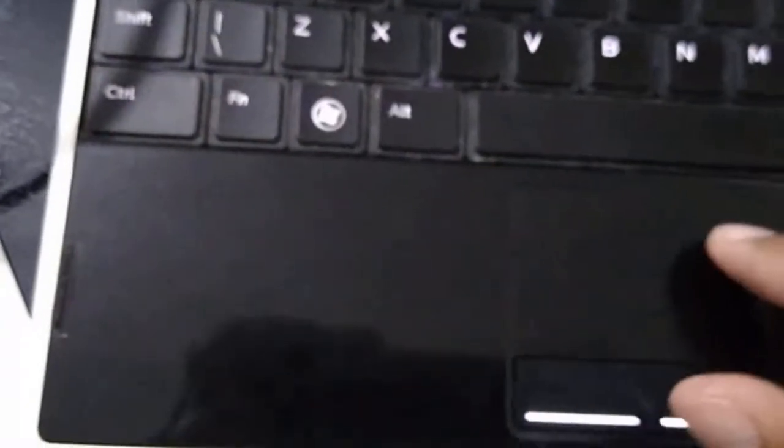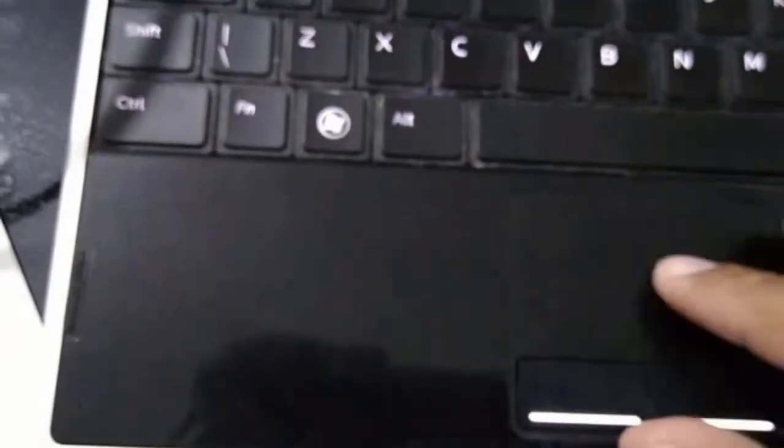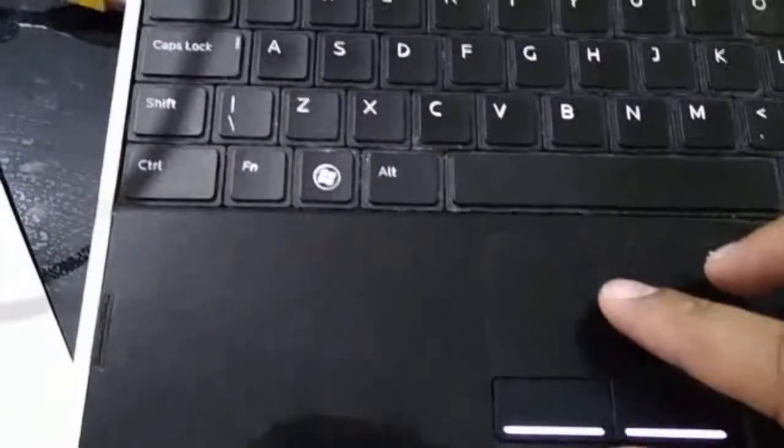As you can see, I've just inserted this SD card here, and I'm going to the computer to show you what happens on the screen. On the screen, here is the SD card.